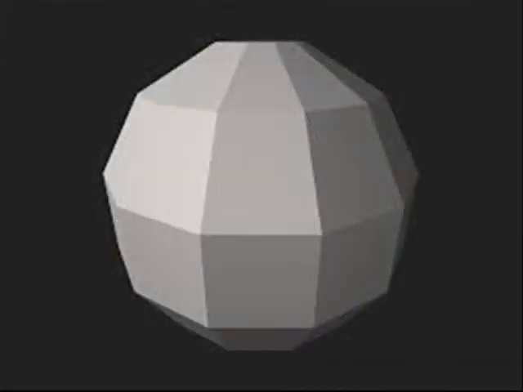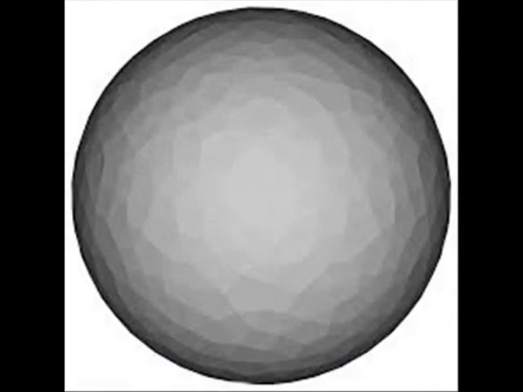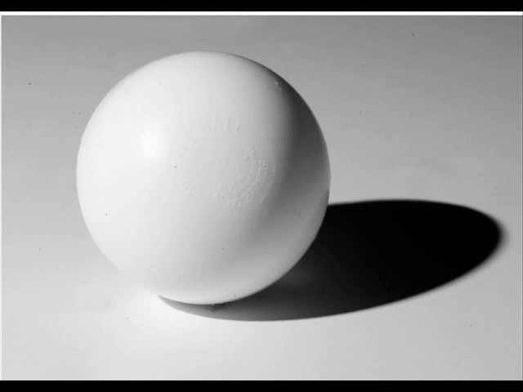A six-sided polygon that was a cube eventually becomes a ball. In a sense, a ball has been constructed within the framework of a box.